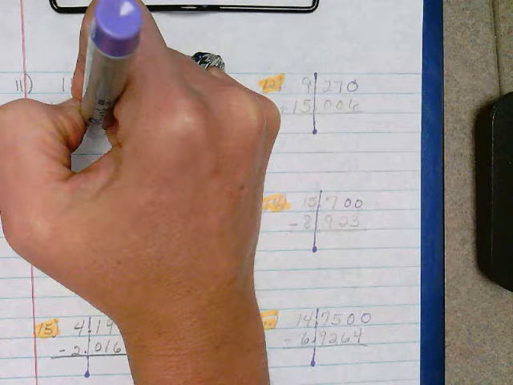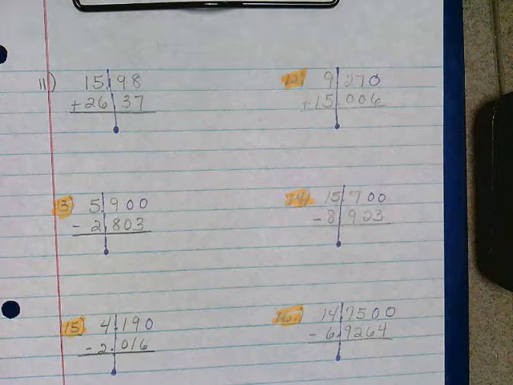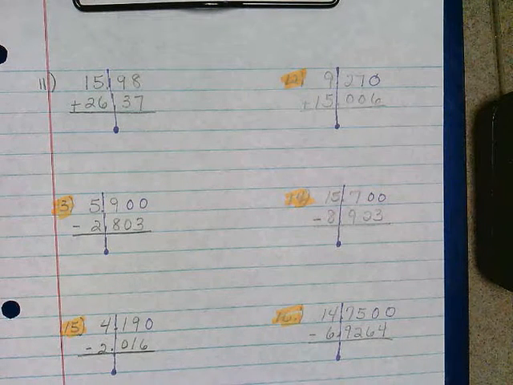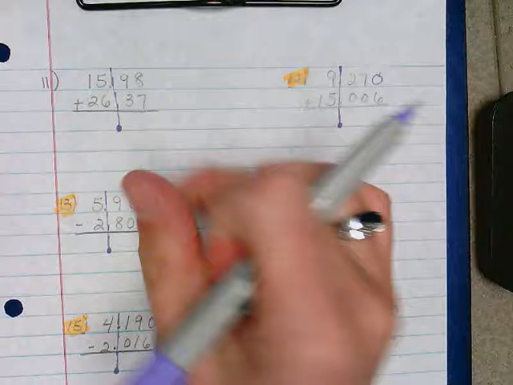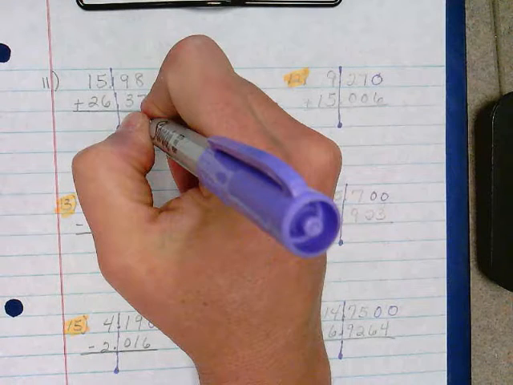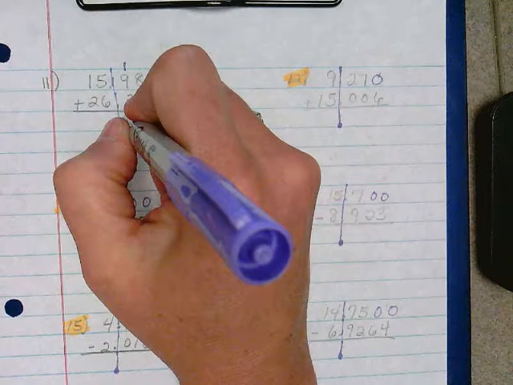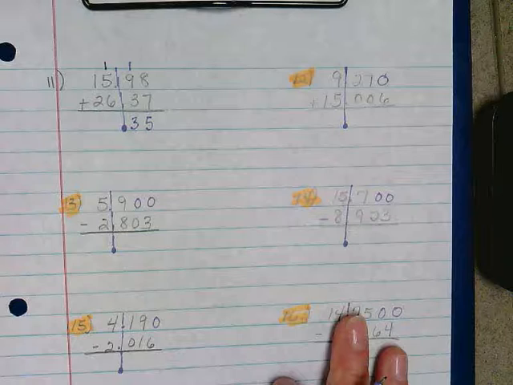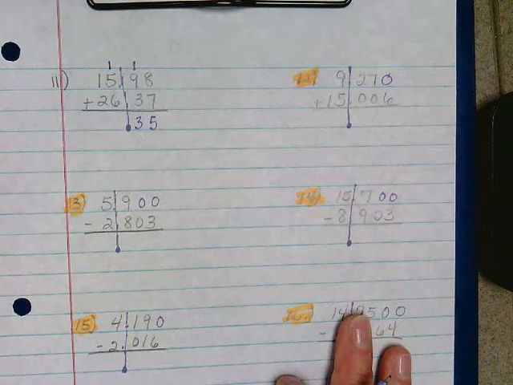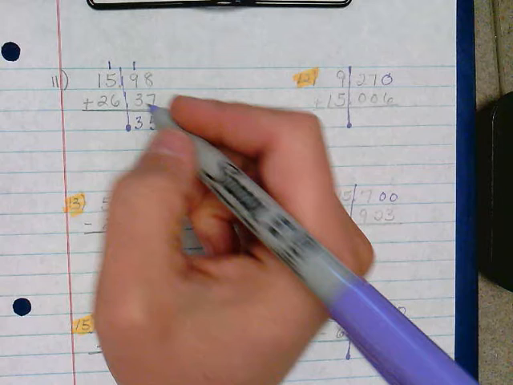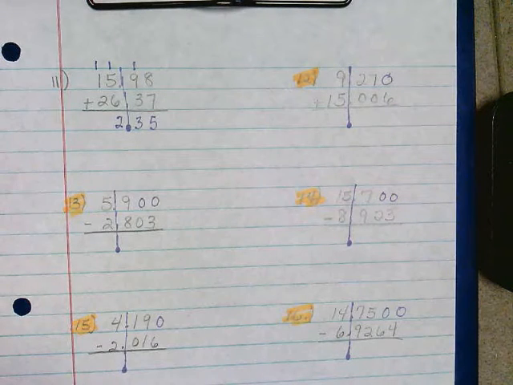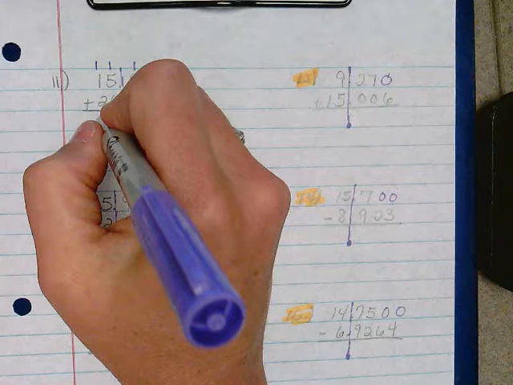Okay, we'll go ahead and go quickly over the answers. We've got an addition problem. 8 plus 7 is 15. Carry your 1. 9 plus 1 is 10. 10 plus 3 is 13. Carry your 1. 5 plus 1 is 6. 6 plus 6 is 12. Carry your 1. 1 plus 1 is 2. Plus 2 more is 4. Your answer should be 42.35.